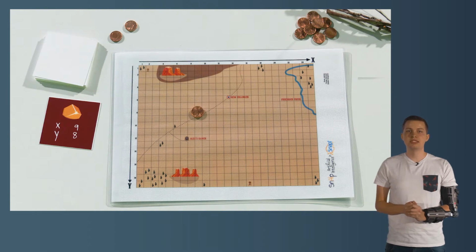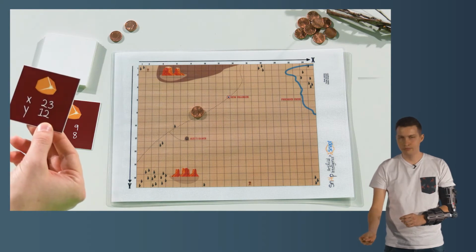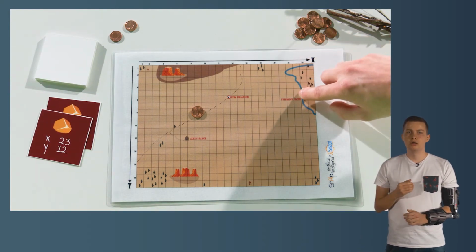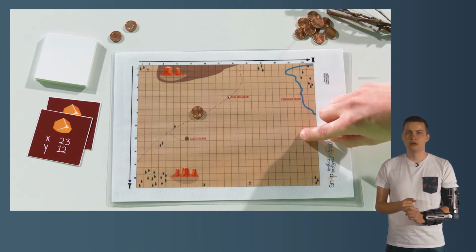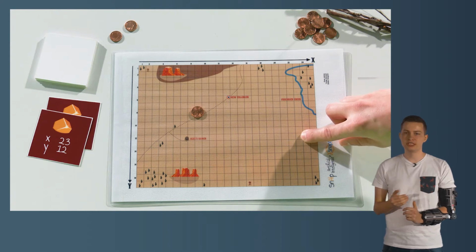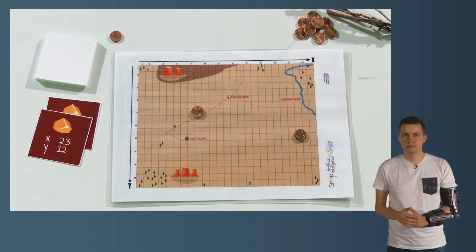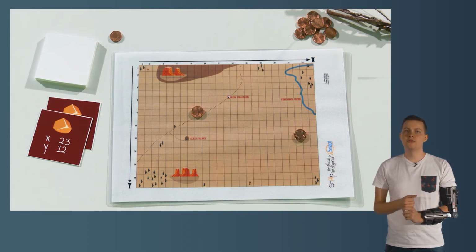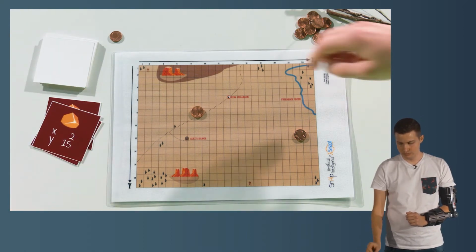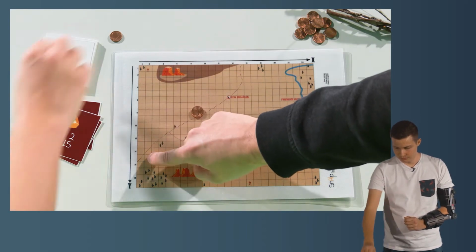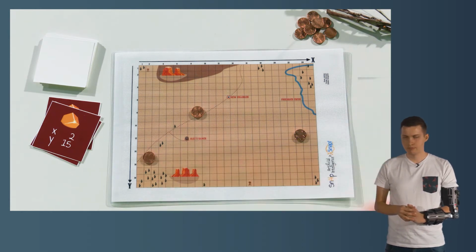Okay, now let's go for the second card. We have x 23 and y 12. Alright, I can once more put a coin on this spot. The same goes for the third reported gold find. But what now?